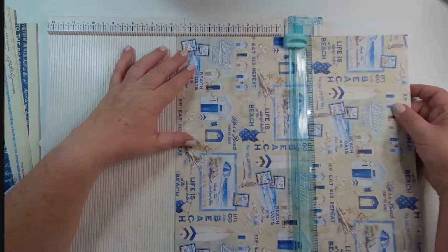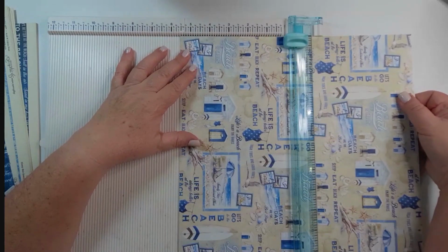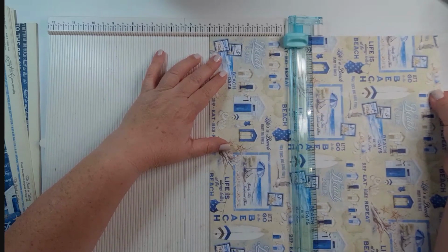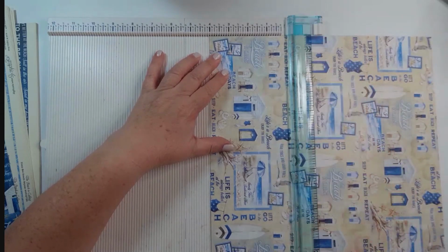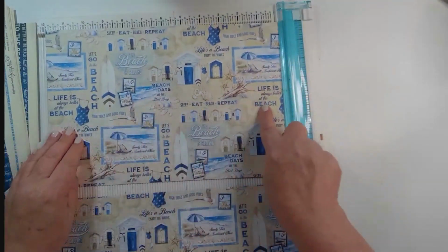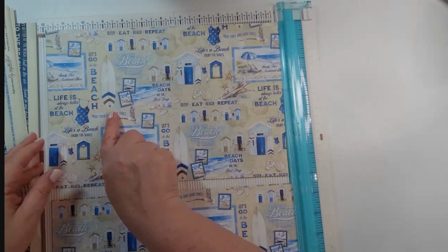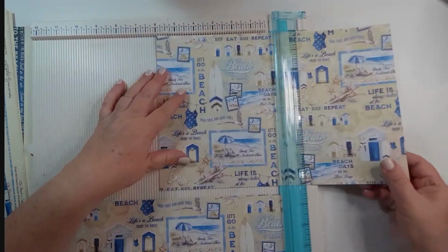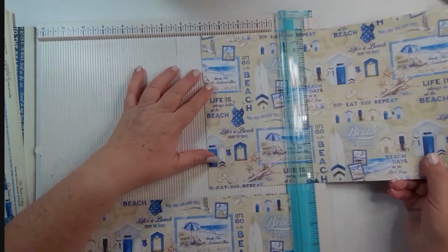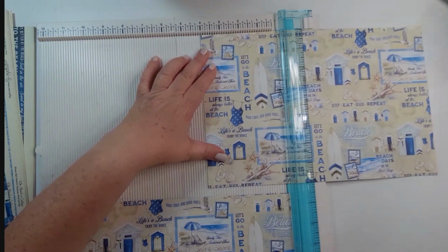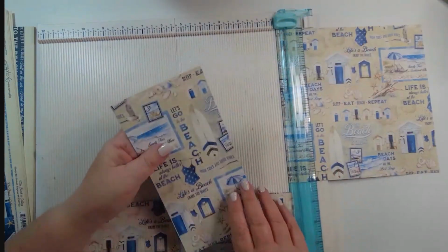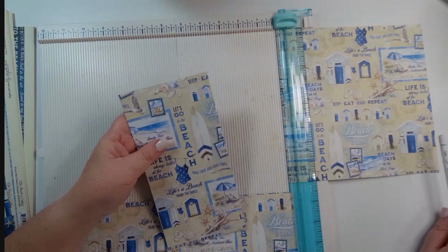Okay. So D2-1 is 4 inches by 7.5. So I want to cut this here at the 4 inches. Okay. Here we go. This piece will be cut 3 pieces, D5-1, B3-3, and D7-1. So D5-1 is 8 by 4. So I'm going to cut it here to 4. Okay, we can turn it around.